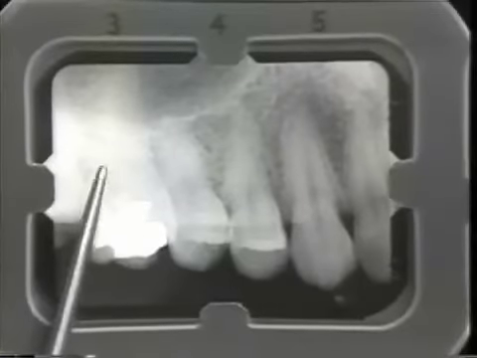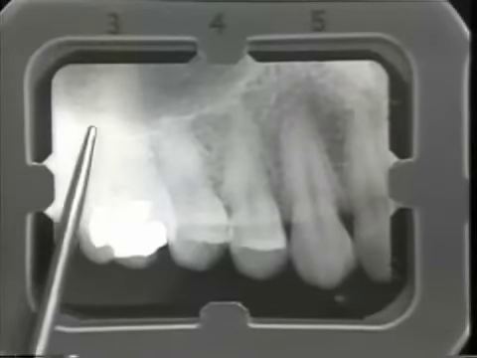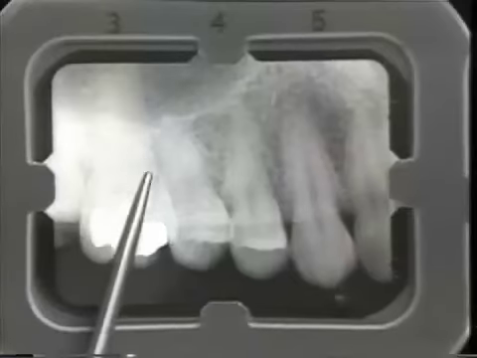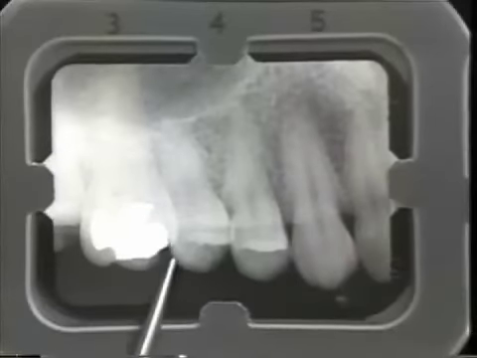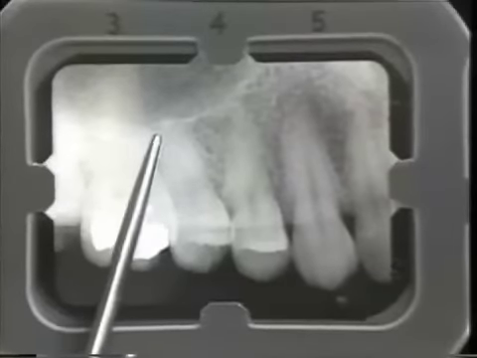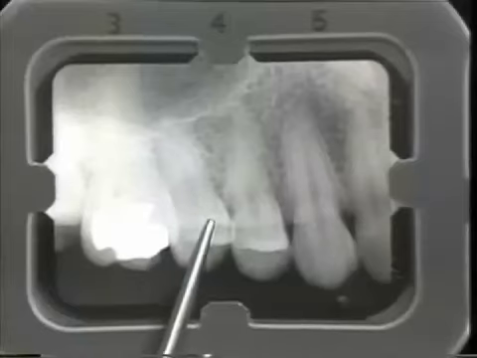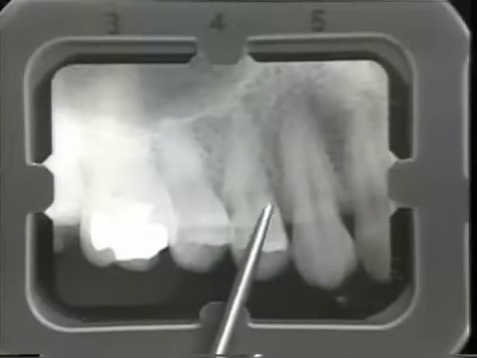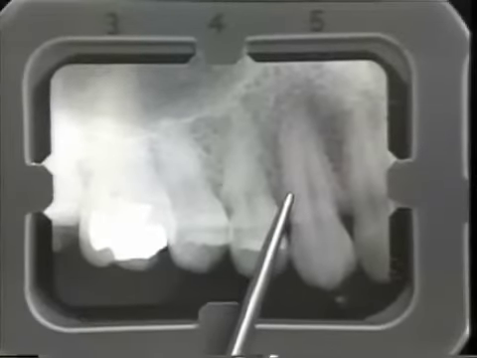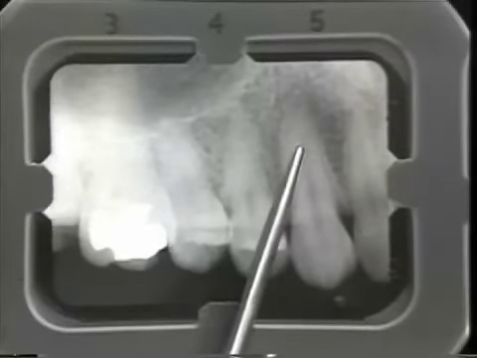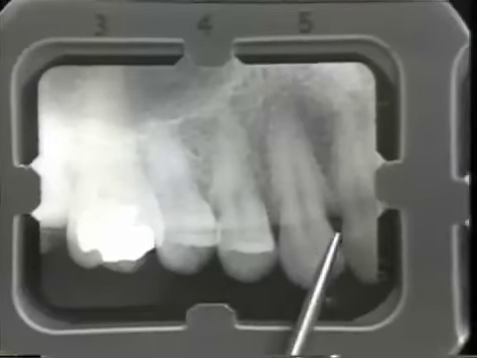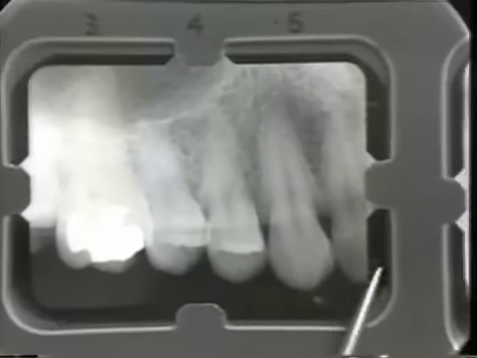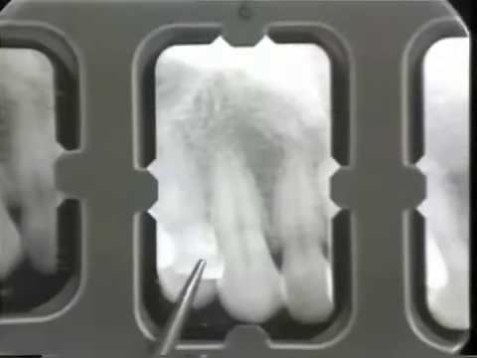We can check root form, check lamina dura. It is not easily distinguished in some cases, but we can follow around and see that it is very distinct. You can see lamina dura, periodontal membrane here in tooth number 5, 6, very clearly. Root form is good, and we will continue to the next film.